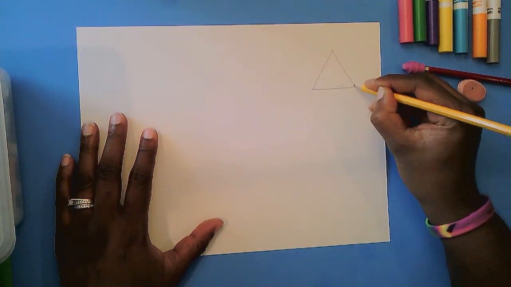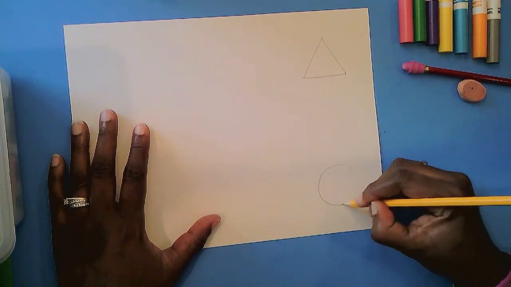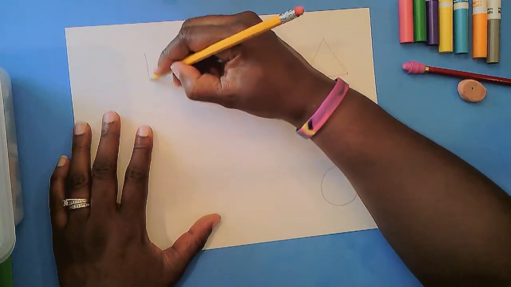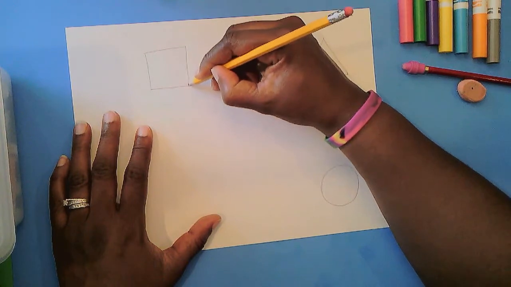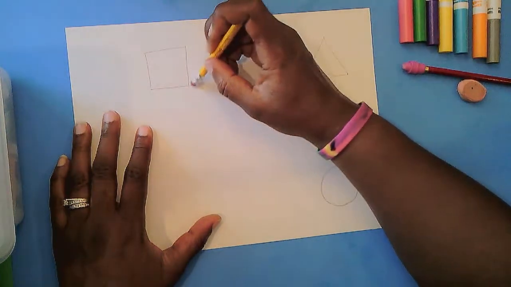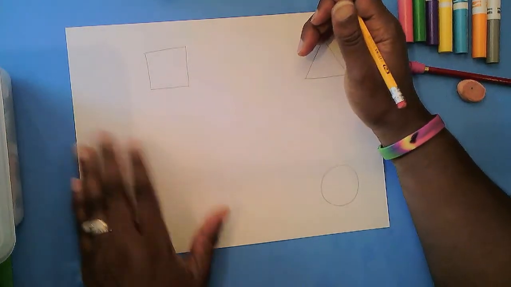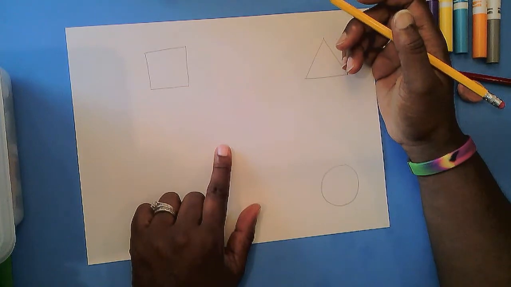So a triangle, a circle, or an oval. And I'll add a square here. That's not the most perfect square, but guess what? It's all about having fun. So I think I'm going to put my vanishing point right about here.